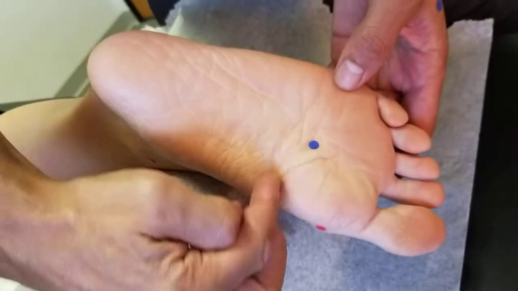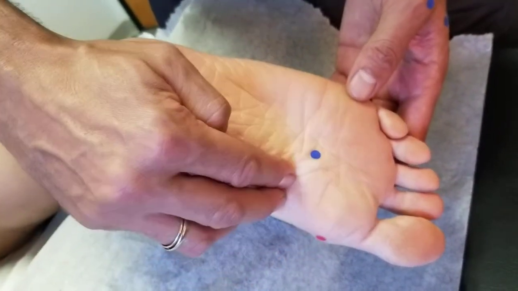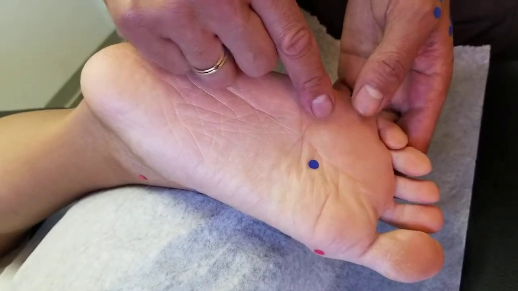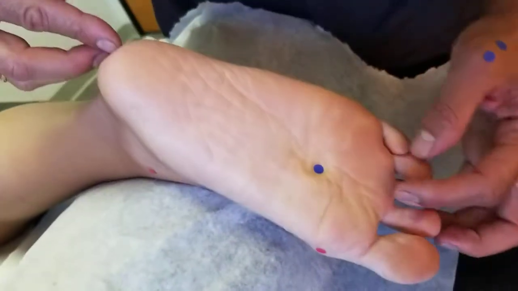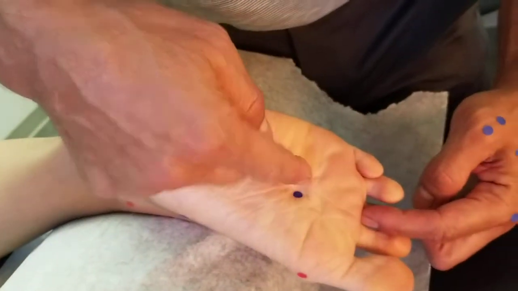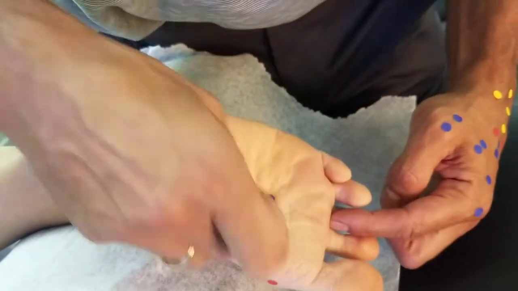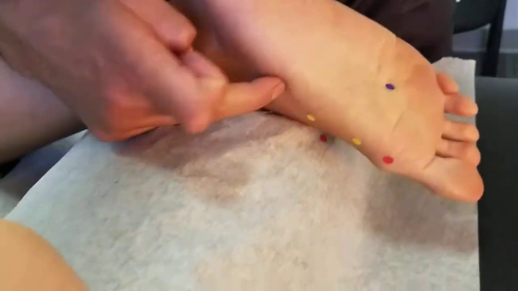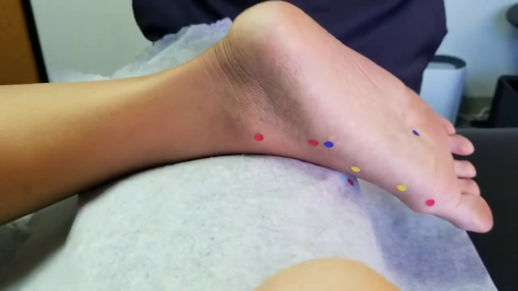Okay, we have the padding of the medial aspect of the big toe and the padding of the ball of the foot on the lateral. So right through there on that line right here. I'm a little bit off. Let's connect it again. Right there. Okay, kidney 1. Kidney 2, kidney 3 is easy.